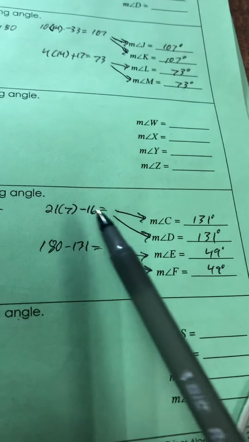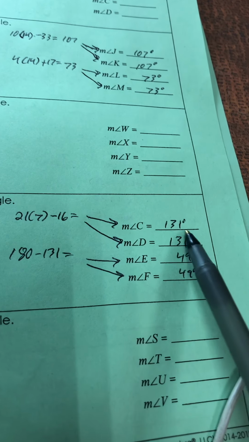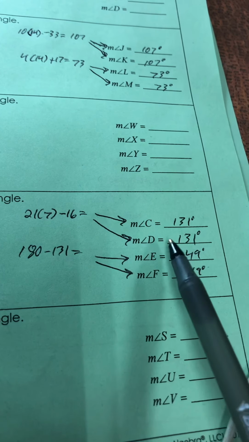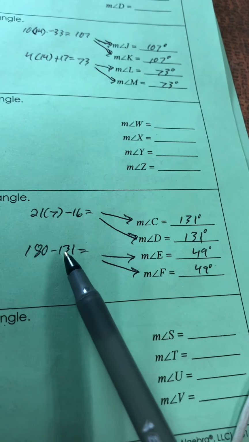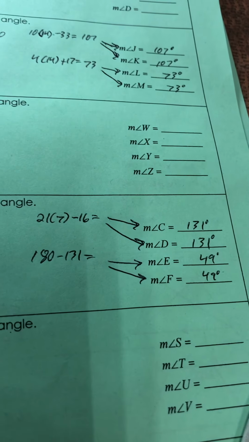They're the same. So I use the 21 times x minus 16. So I end up getting 131 for both of those. Then I know that E and F are going to be supplementary, so I really don't have to do anything but take 180 minus the 131 for both of those. And they're both going to be the same. They're both going to be 49.